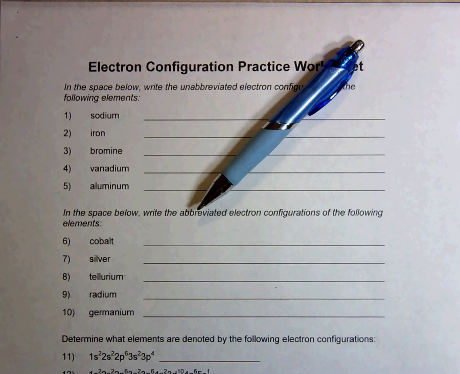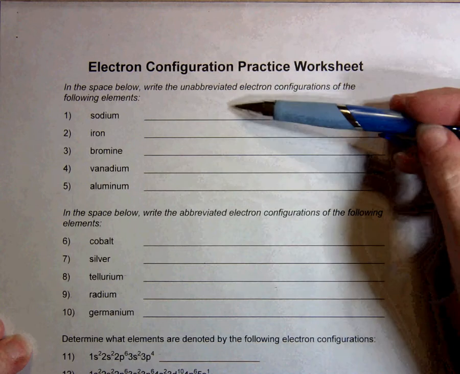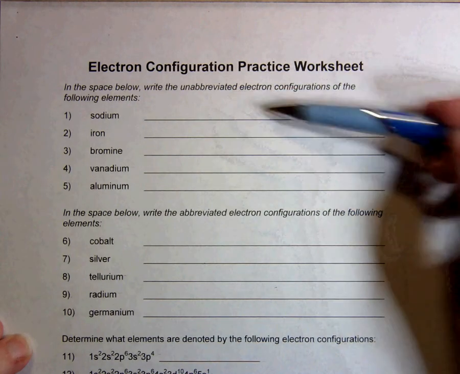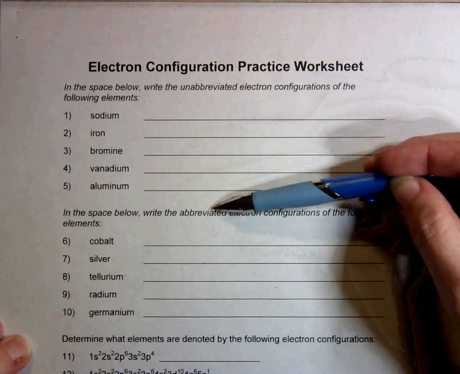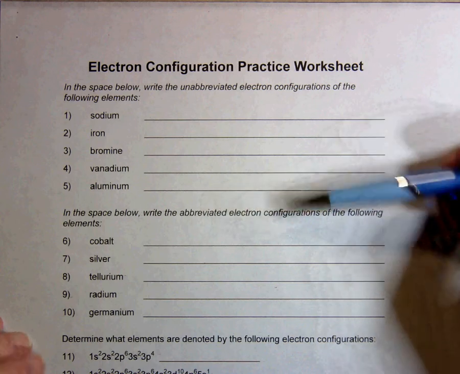Electron Configuration Practice Worksheet Part 2. In the last video I explained how to do the unabbreviated electron configuration. Now I'm going to show you how to do an abbreviated electron configuration.